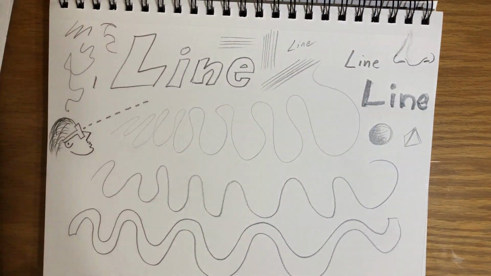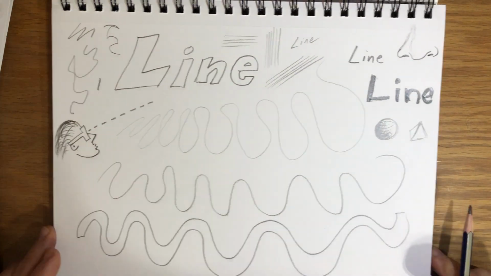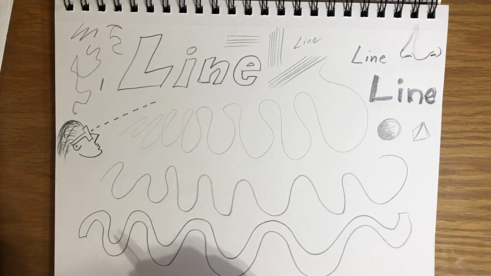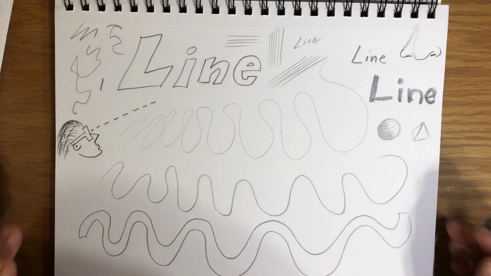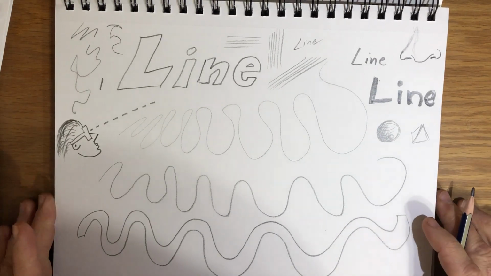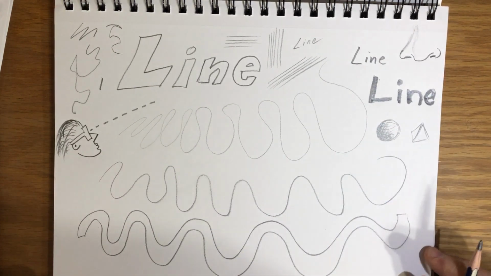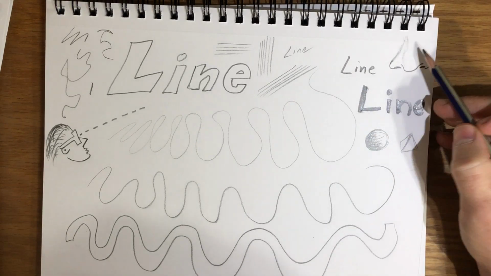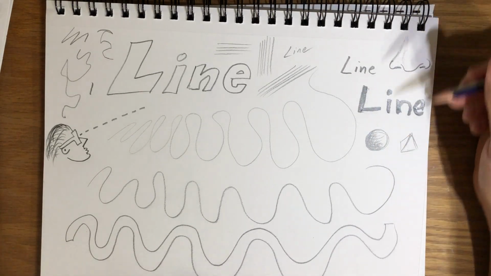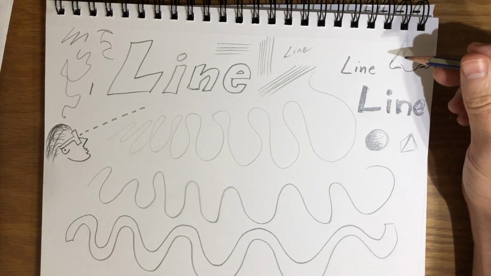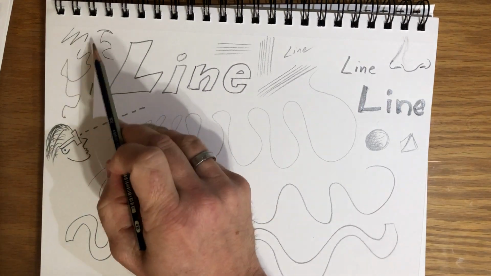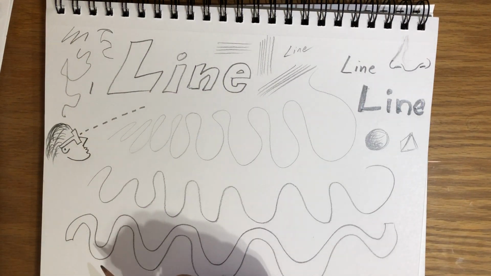What else? Oh, descriptive lines versus abstract lines. Descriptive lines accurately reveal information about something. They describe. So like there's this nose here, you can tell it's a nose, sort of. But then you have non-descriptive lines which aren't trying to represent anything, which is what these are. They're more abstract.